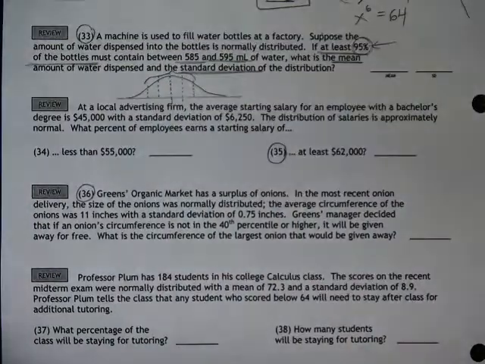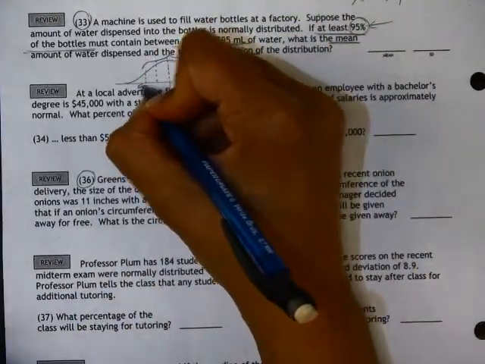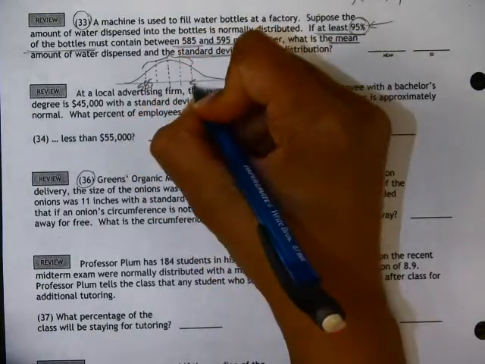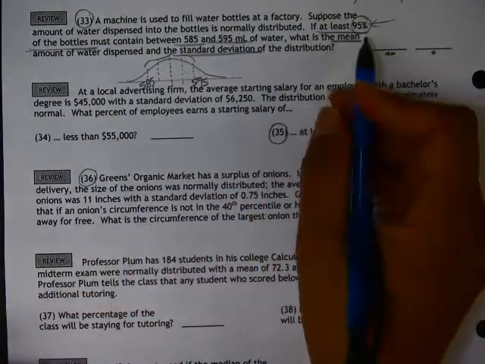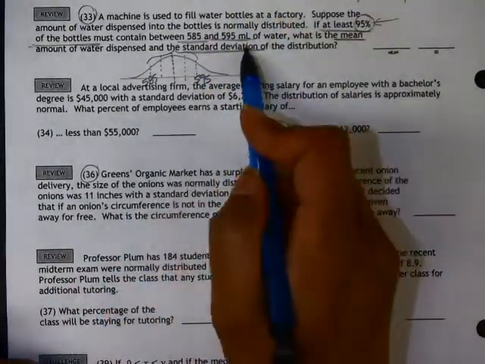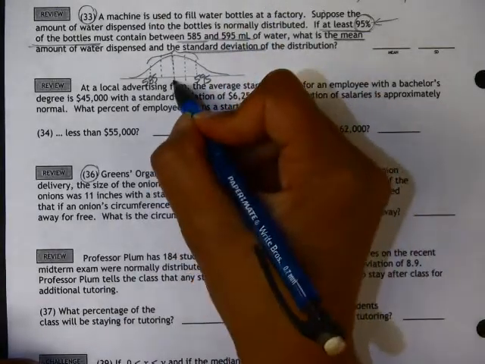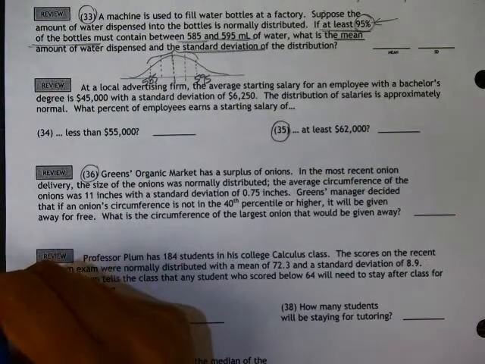The problem is stating that 95% of the bottles must contain between 585 and 595 milliliters of water. Now we're trying to work backwards and figure out what would be the average and what would be the standard deviation. Here we can tell that the average would be the middle value between 585 and 595.